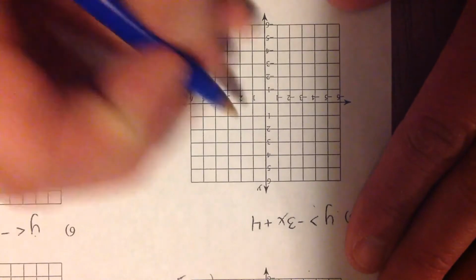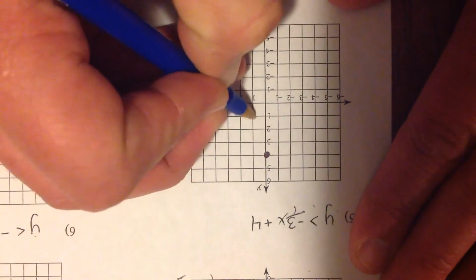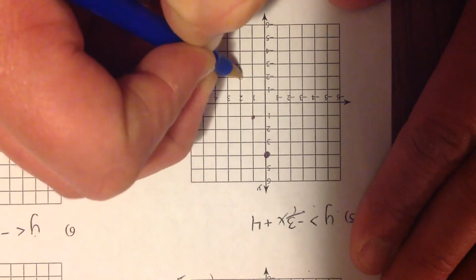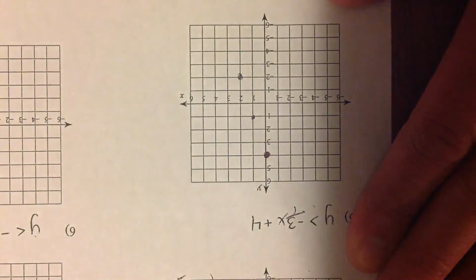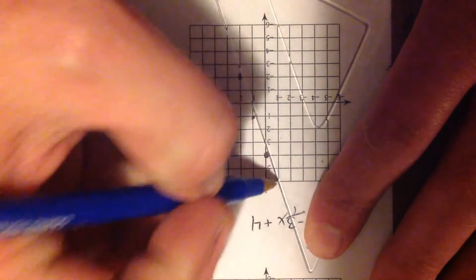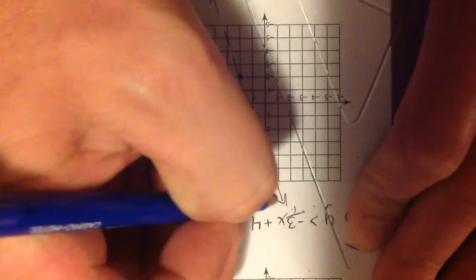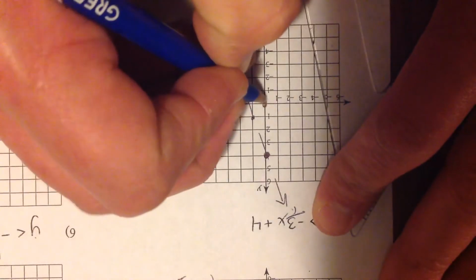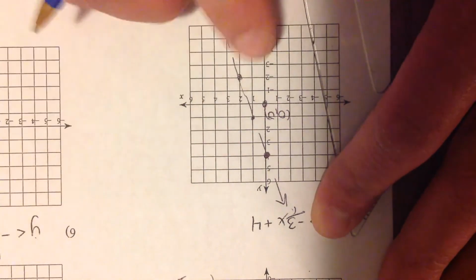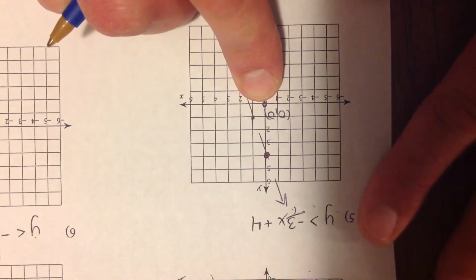Next equation, y is greater than negative 3x plus 4. My y-intercept is 4. My slope is negative 3 over 1, so down 3 and to the right 1, down 3 and to the right 1. Again, there's no equal sign under here, so my boundary line will be dashed. And again, I can test 0, 0, so long as it's not on the line. If 0, 0 was on the line, you'd have to choose another point, such as 1, 1 or 2, 2. Those would be the easiest ones. So let's test 0, 0.